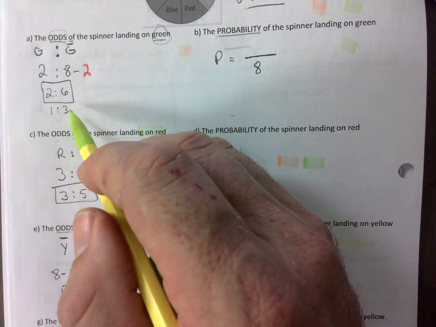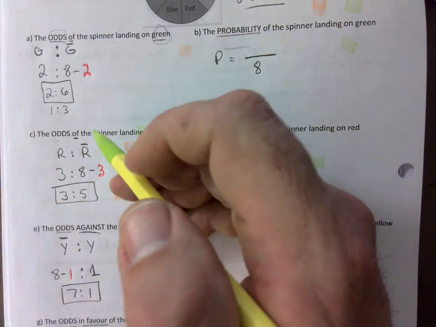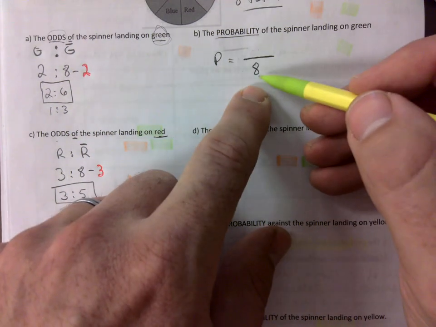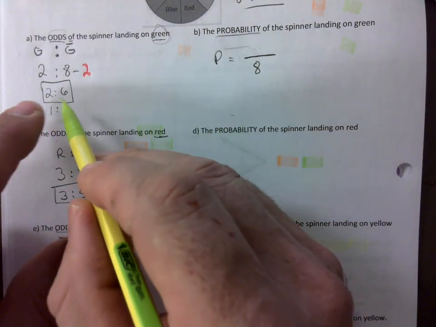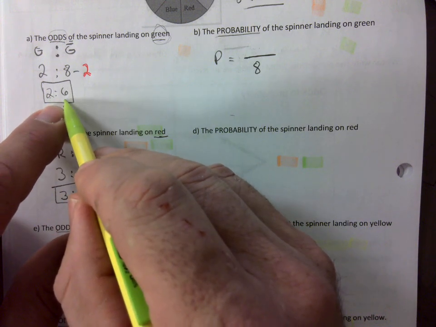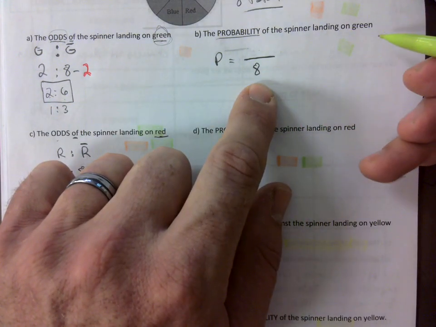Because I might ask you this on an AC or two. What's the difference between odds and probability? Probability compares to the total. Odds compares the event happening and not happening. Okay. Spinner landing on green.